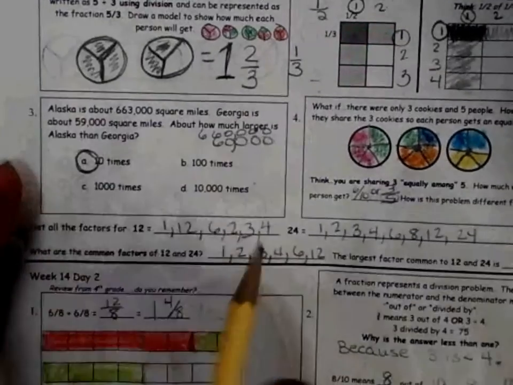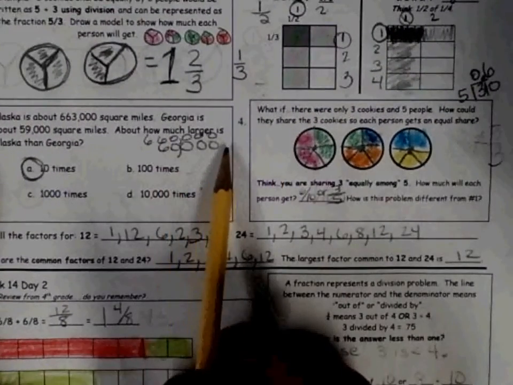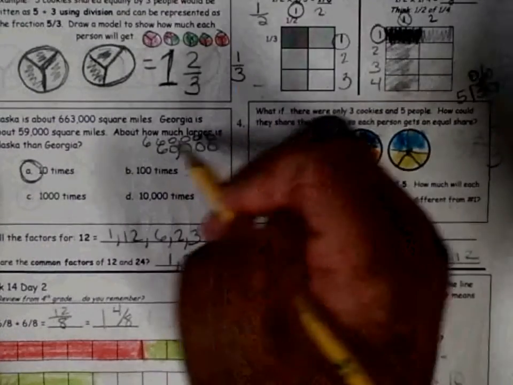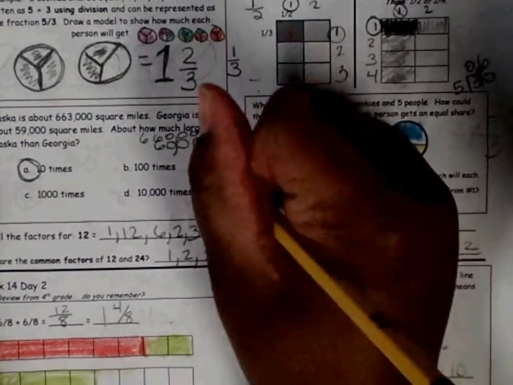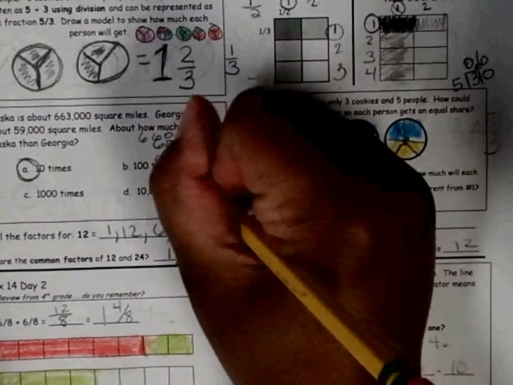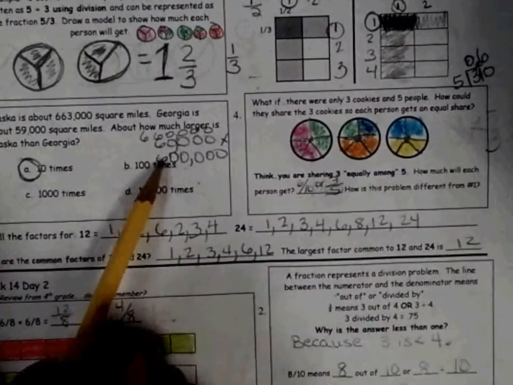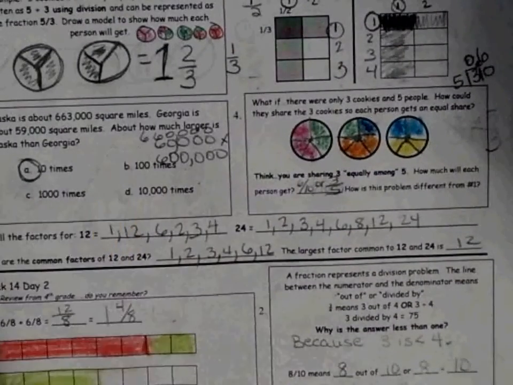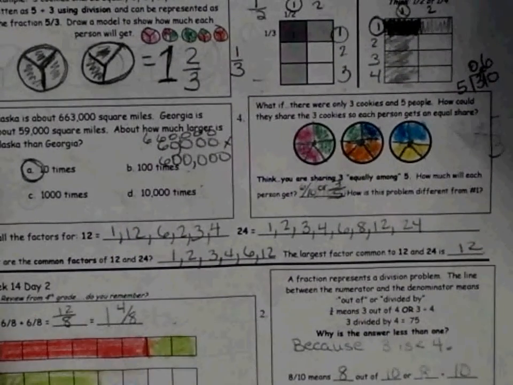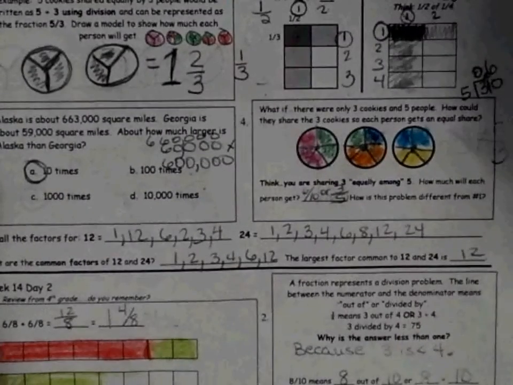I'm going to go back to number 3 since I erased right here, I want you guys to understand. Remember, if I multiply anything times 10, so if I multiplied 60 times 10, it's going to give me 600,000. And that's as close as I can get to 660,000. Okay, if I multiplied that times 100, it would give me 6 million, which would be way larger.